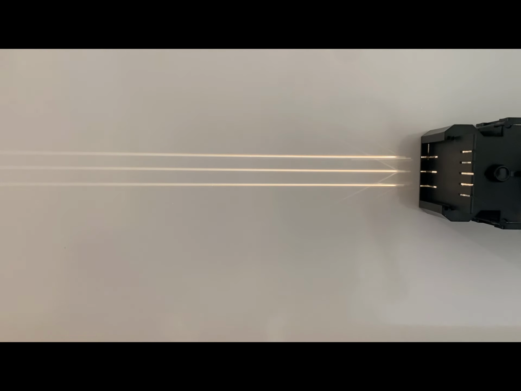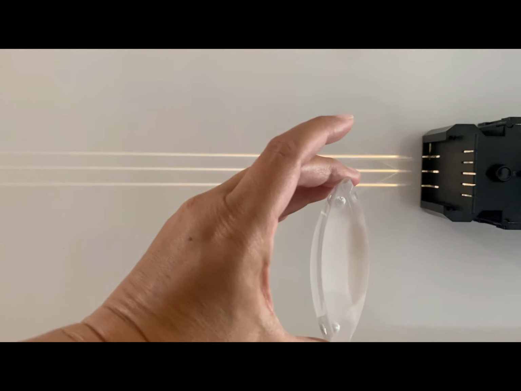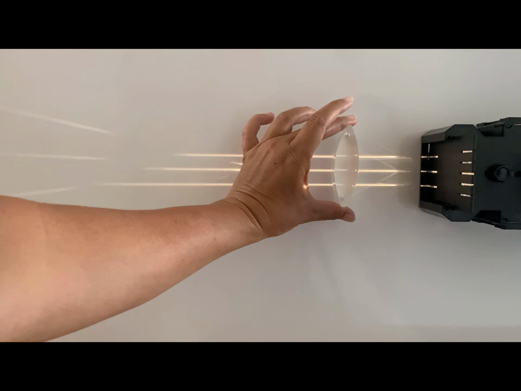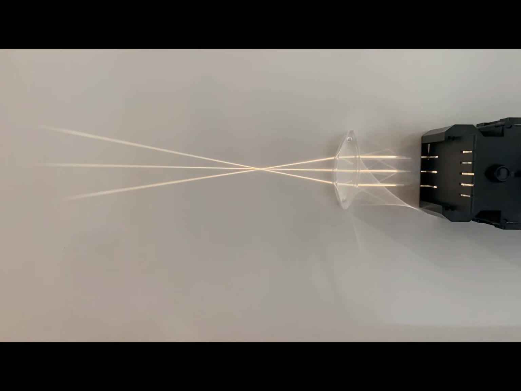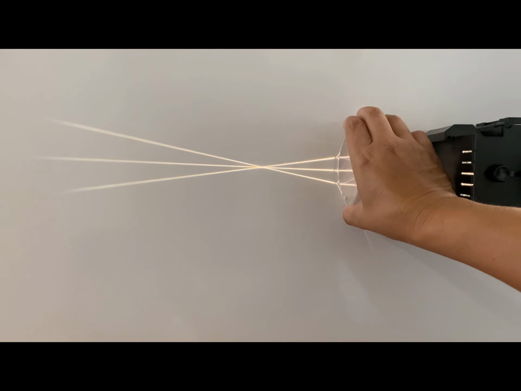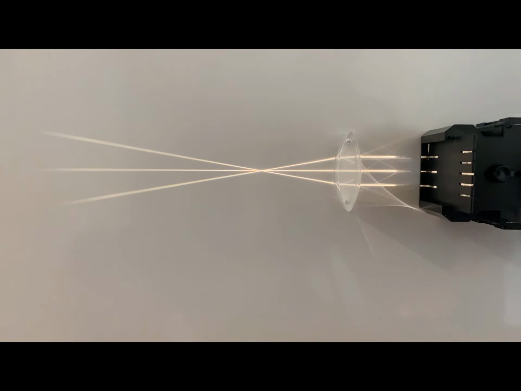start talking about lenses. There are two main types of lenses that we're going to talk about. The first type is called a converging lens. The reason it's called a converging lens is that when you put it here, you can see the ray that goes through the middle stays pretty much straight, but these rays that come in from the side converge towards a point.